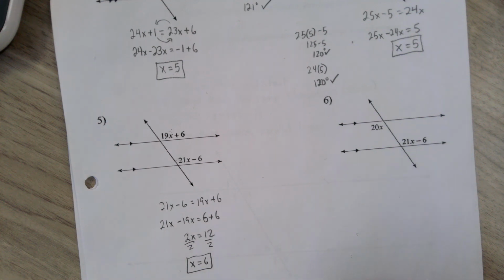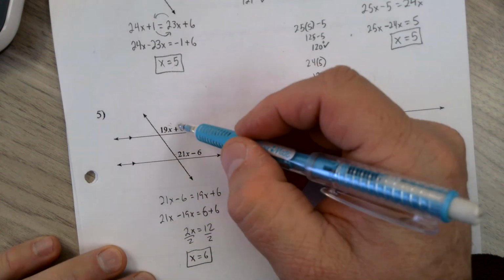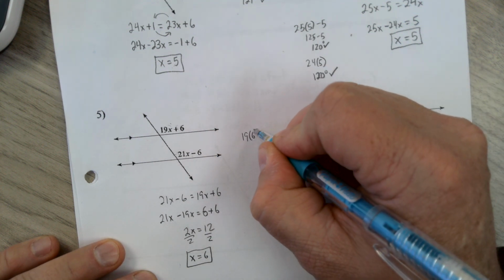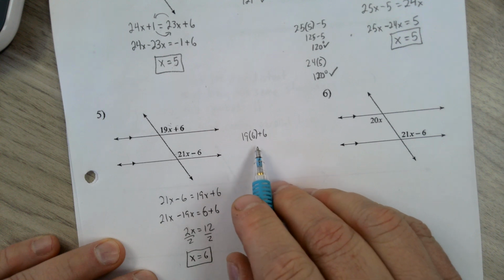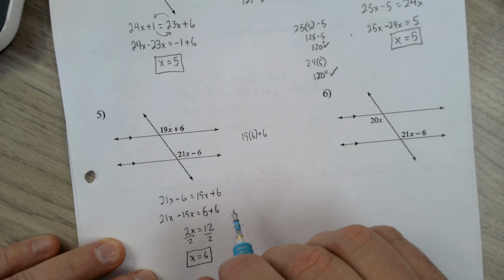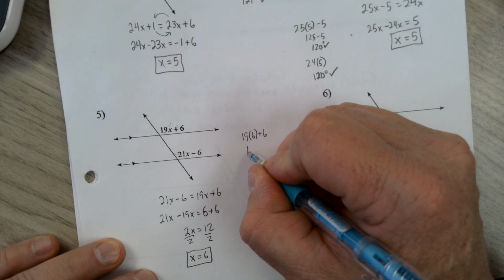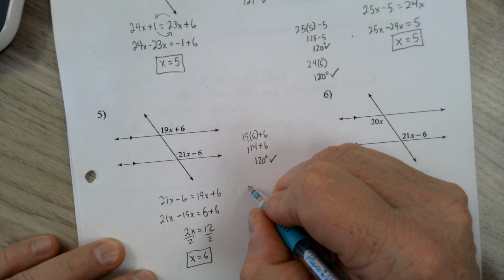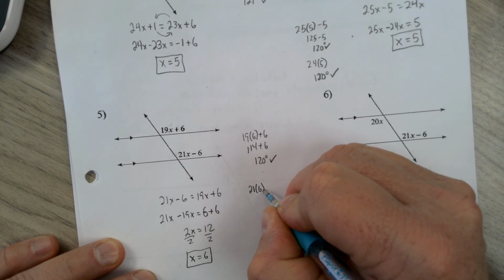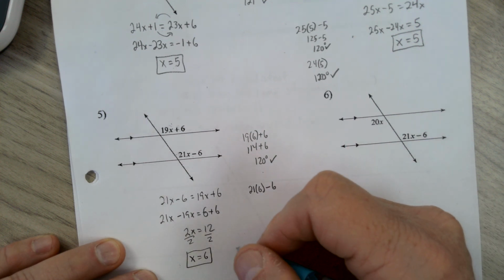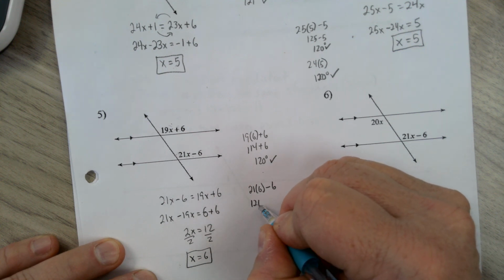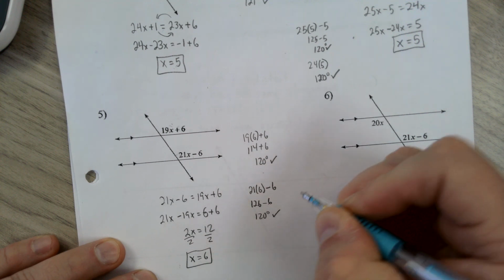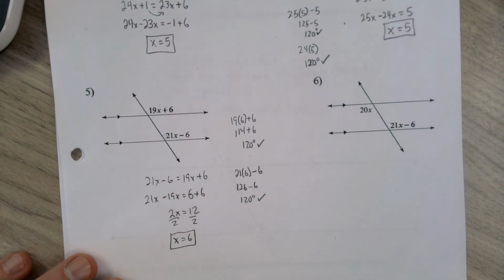The thing I like about these problems is you don't have to wonder if your answer is right. You can just plug the 6 back into each of these expressions, and you should get the same value if your answer is right. So 19 times 6 plus 6, if you put that in a calculator, you'll get 120 degrees. So you get 114 plus 6, which is 120. If you use the bottom equation, 21 times 6 minus 6, you wind up with 126 minus 6, which is 120 degrees. So you do get that same angle measure for each one.